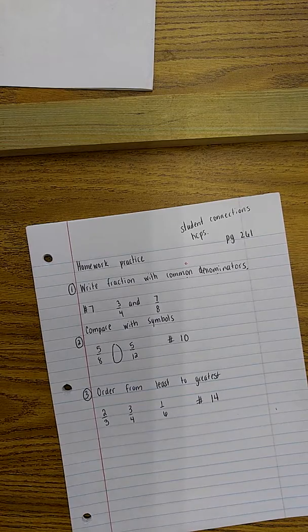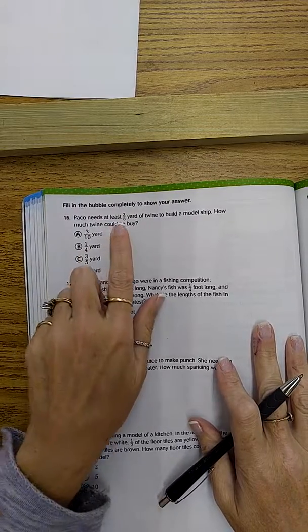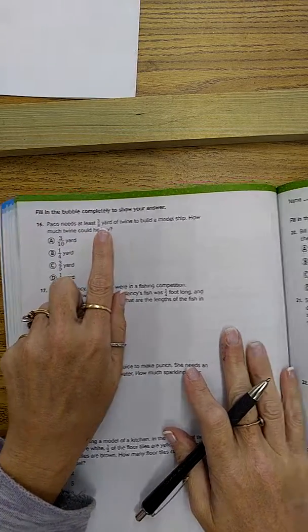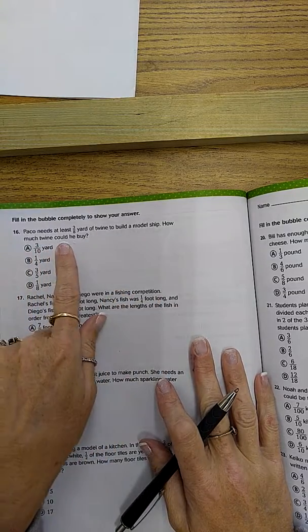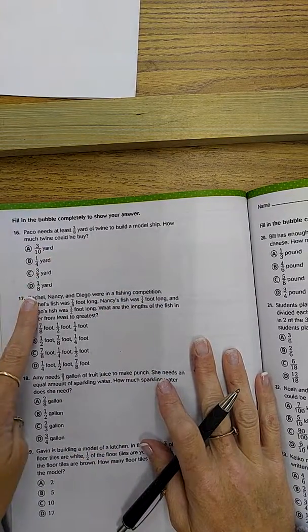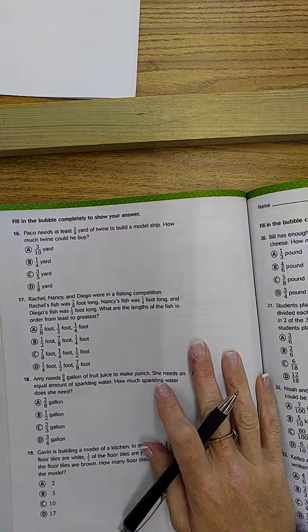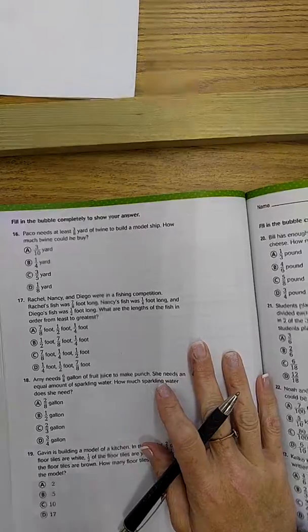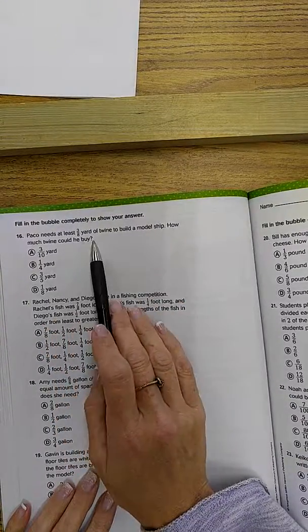And then let me put these up here because I'm not going to write these out. This is on page 262. So it says, Paco needs at least 3/8 yard of twine to build a model ship. How much twine could he buy? And here are your answer options. So they would need to figure it out, look for common denominators, try to solve it with models, however they want to figure out how much twine he could buy.